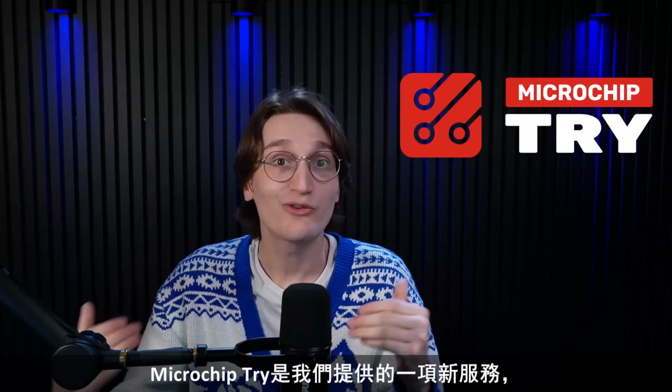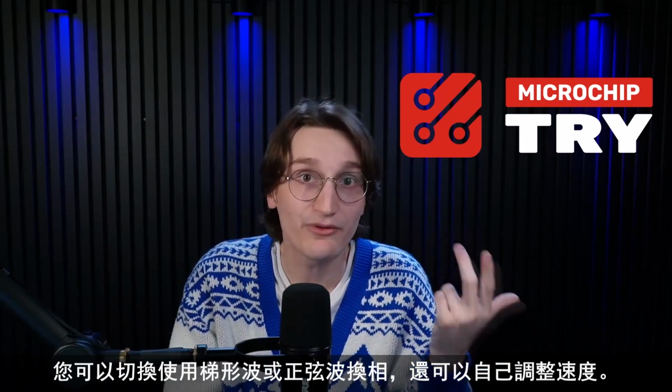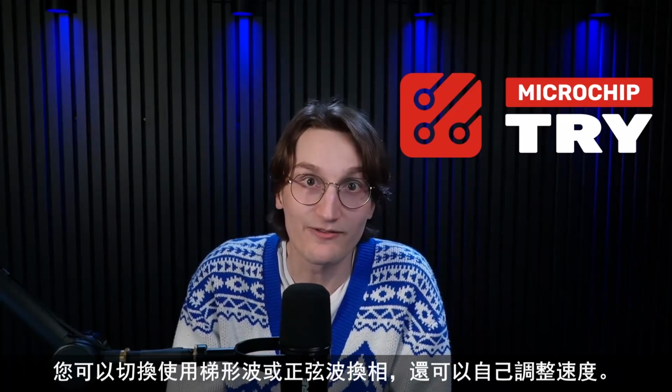Microchip Try is a new service we're providing where you get to see a real-world example and you actually get to change some environmental factors with it. For the AVR EB, we have one where you get to see a motor spinning, but you get to change whether it's trapezoidal or sinusoidal commutation, and you also get to change the speed yourself. I think it's a really cool one, and you should definitely check it out.